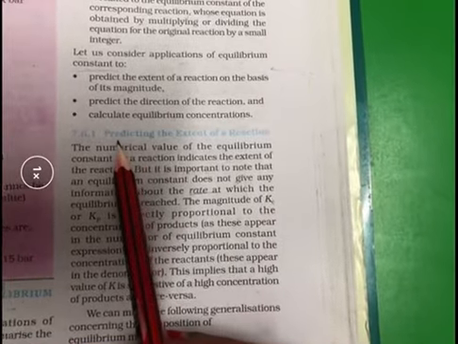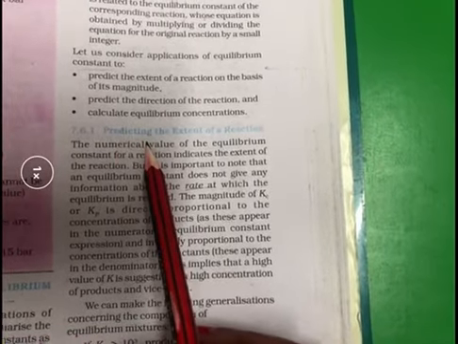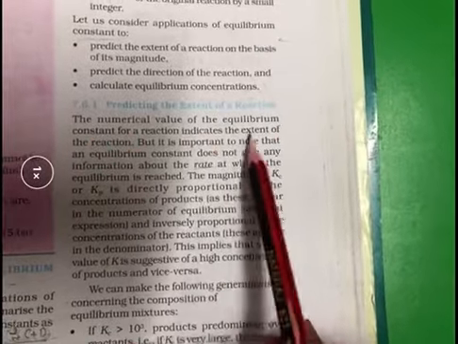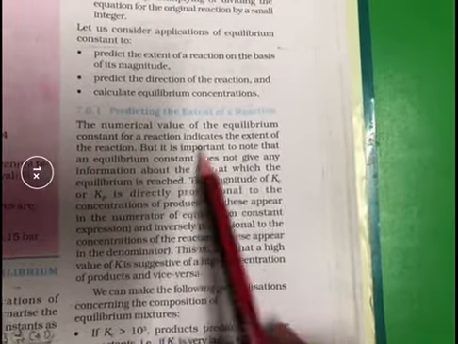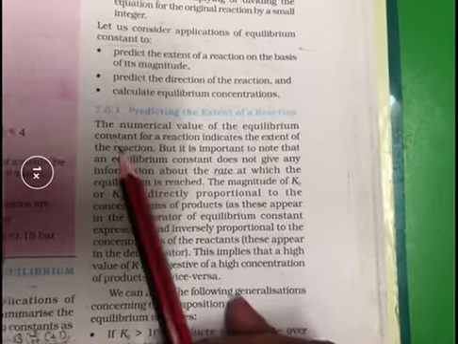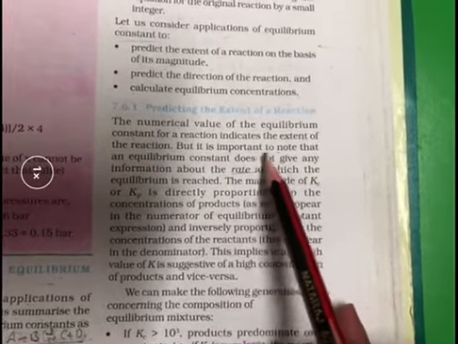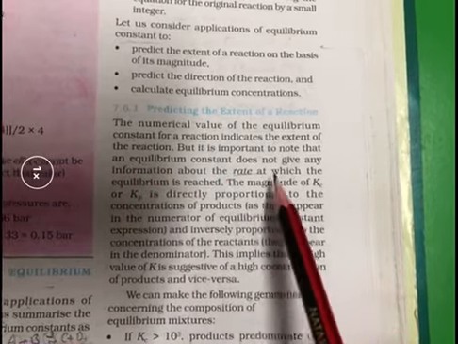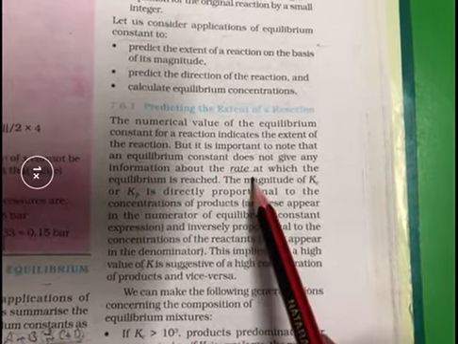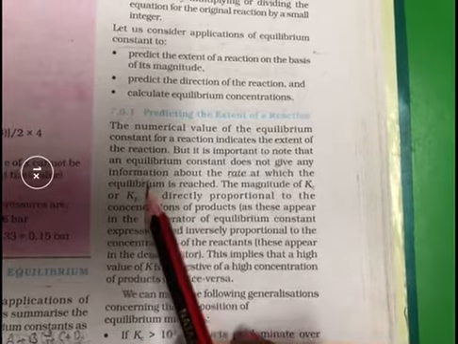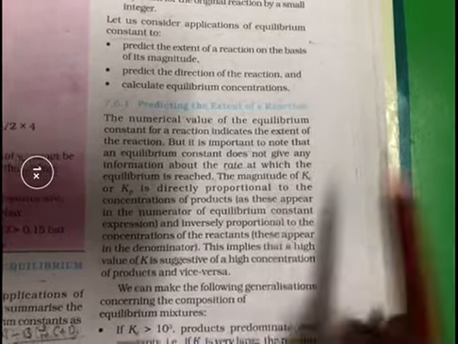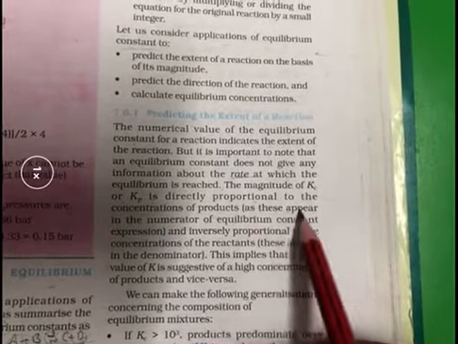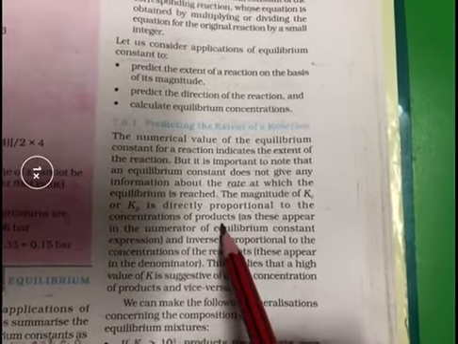So let's start with the first, how we can predict the extent of a reaction. The numerical value of the equilibrium constant for a reaction indicates the extent of the reaction, but it is important to note that an equilibrium constant does not give any information about the rate at which the equilibrium is reached. So the magnitude of Kc or Kp is directly proportional to the concentration of the products.